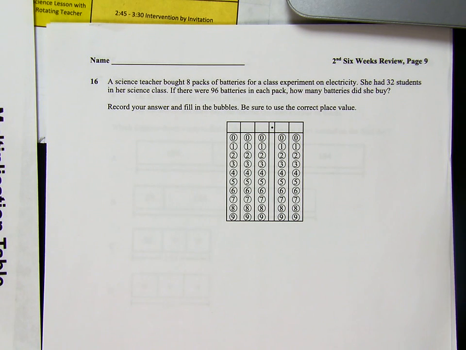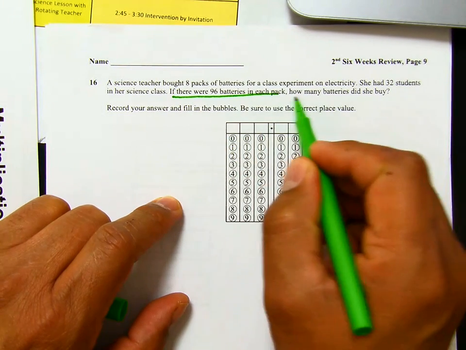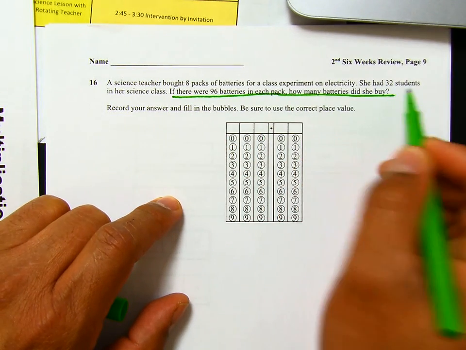Today we will be working on the second 6 weeks review. Number 16. A science teacher bought 8 packs of batteries for a class experiment on electricity. She had 32 students in her science class. If there were 96 batteries in each pack, how many batteries did she buy? Our question is, if there were 96 batteries in each pack, how many batteries did she buy?